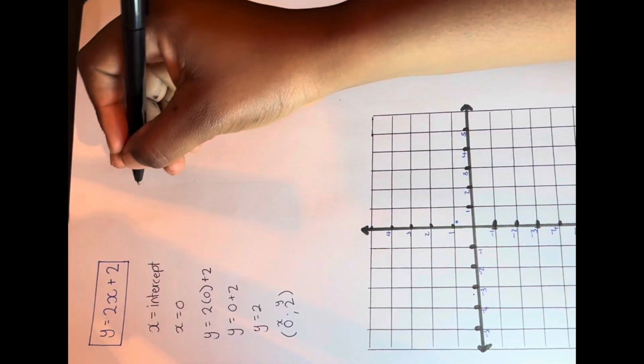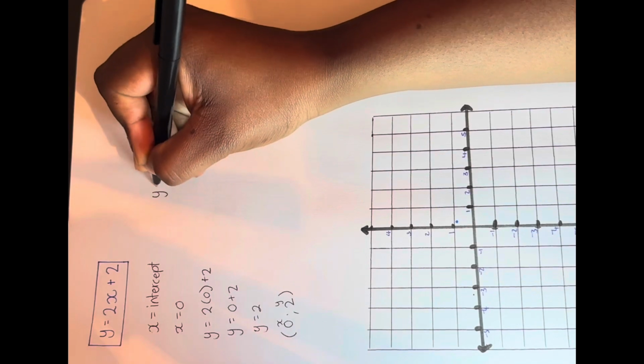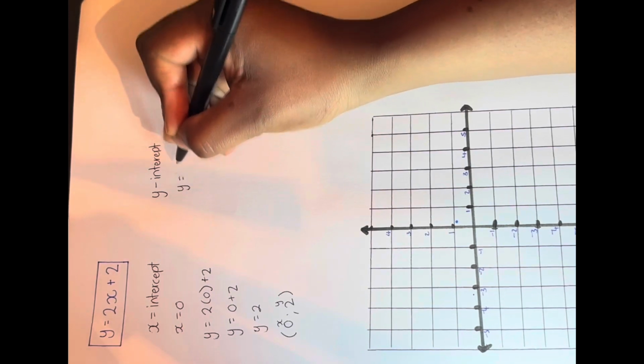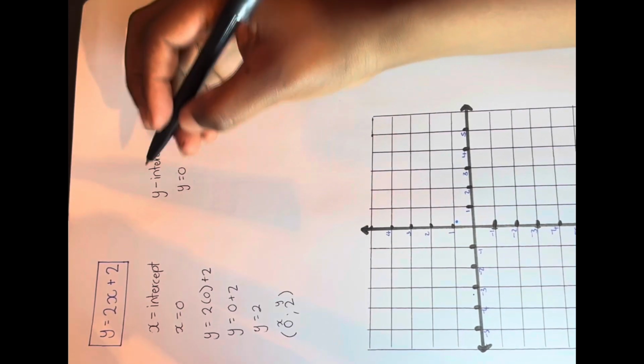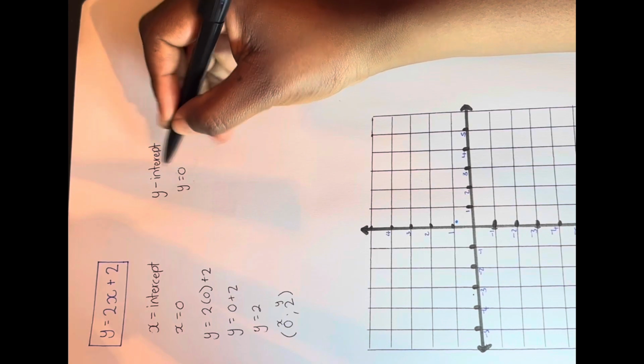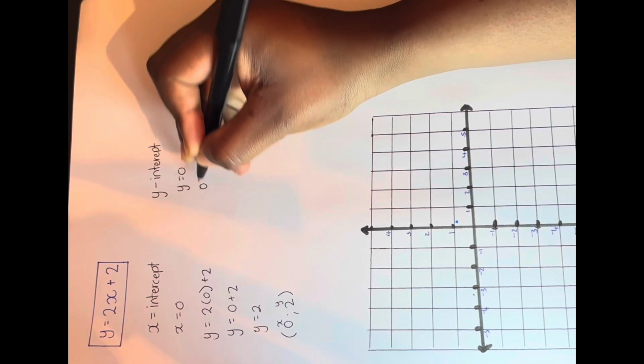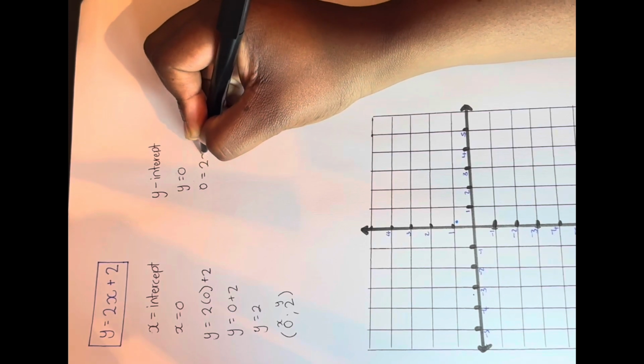Next, we find the point where y equals 0. We substitute the 0 into the formula, so it's going to be 0 equals 2x plus 2.